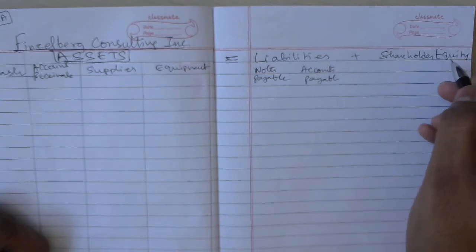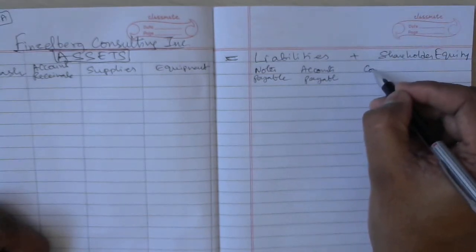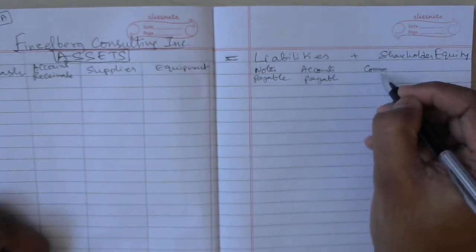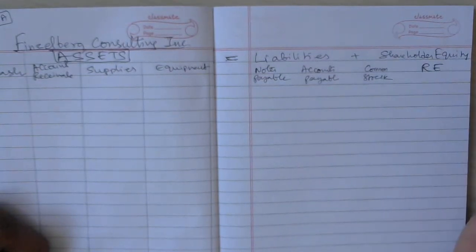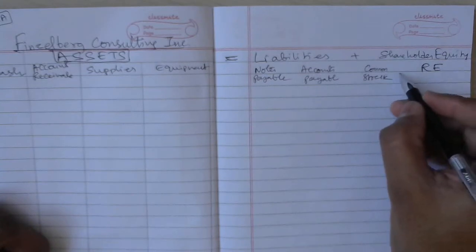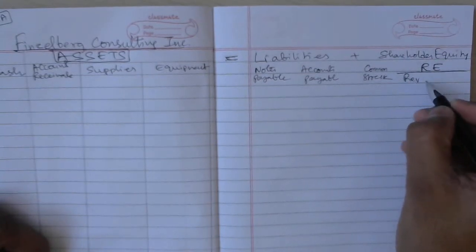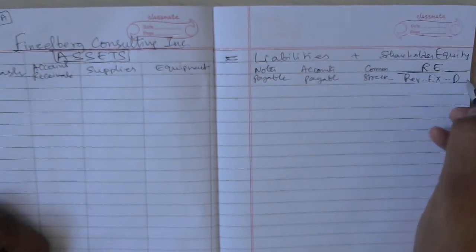And under equity we have common stock and retained earnings, RE I will write. Again under retained earnings we have revenue minus expense minus dividend.